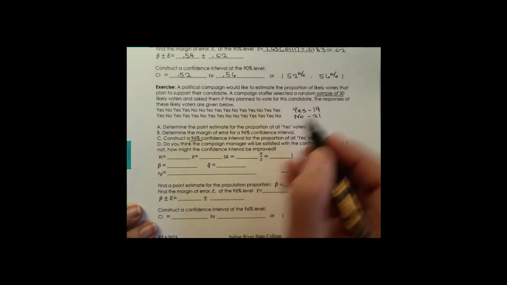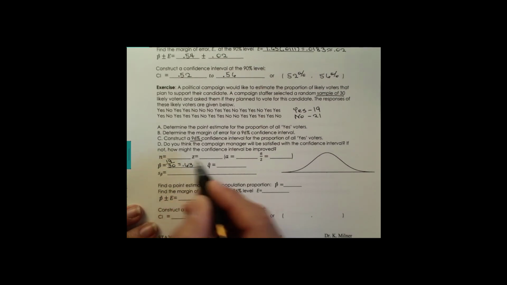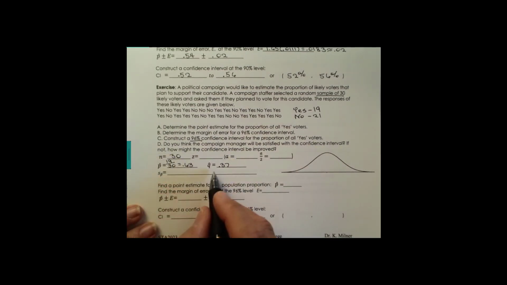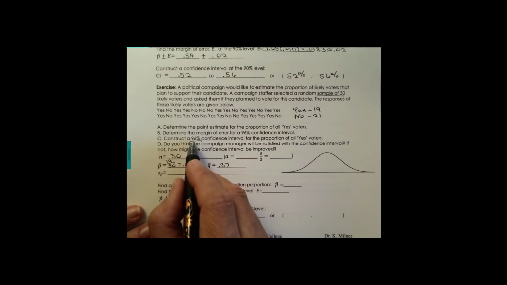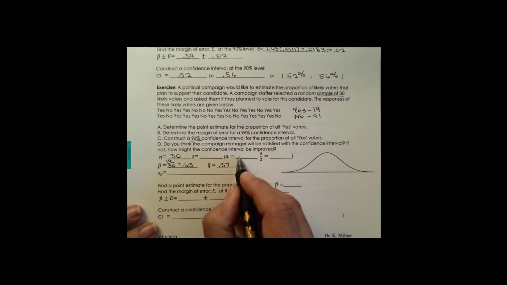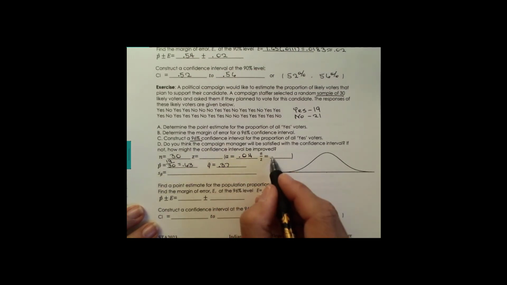So I know my sample proportion. My sample proportion is 19 out of 30 yeses, right? So it comes up to be 0.63. So that would be p-hat. My q-hat would represent the ones that voted no, and that's going to be 1 minus 0.63, which is 0.37. Now, how many do I have? Well, I took a sample of 30, didn't I? And I need a z-score associated with 96%. That's another one I haven't done before. So I say 1 minus 0.96, and I get 0.04, right? And I divide that by 2, and I've got 0.02.